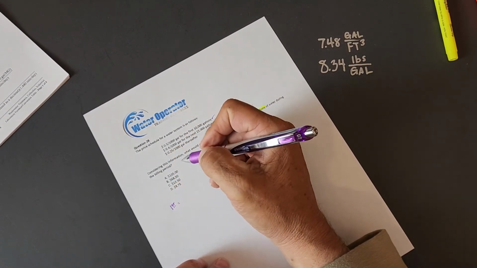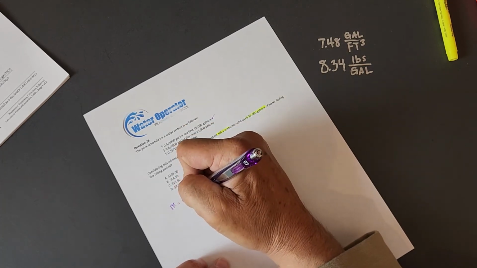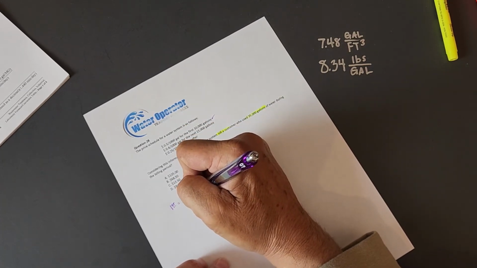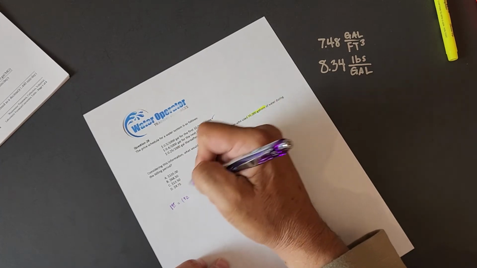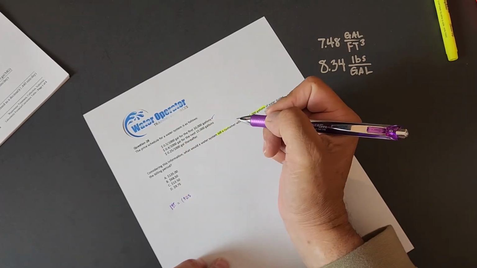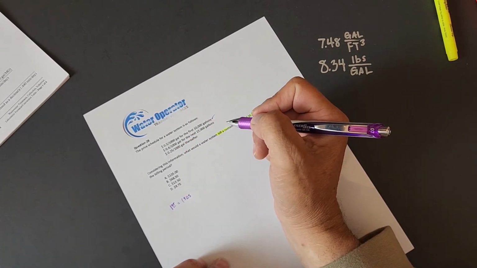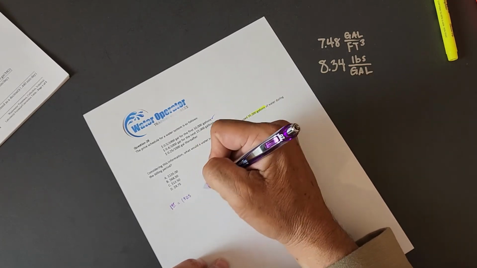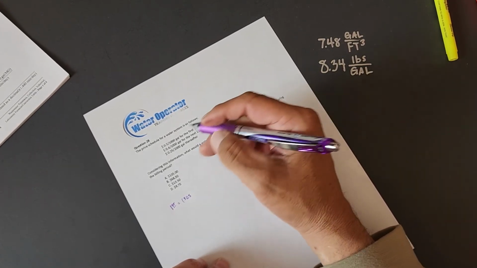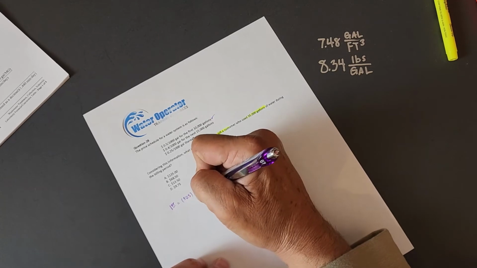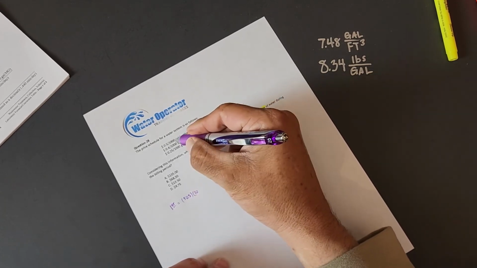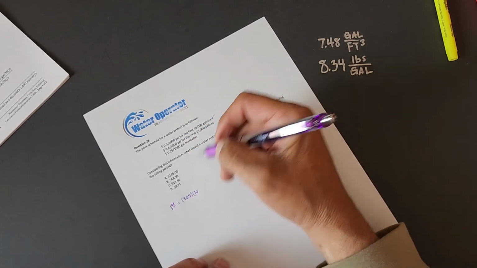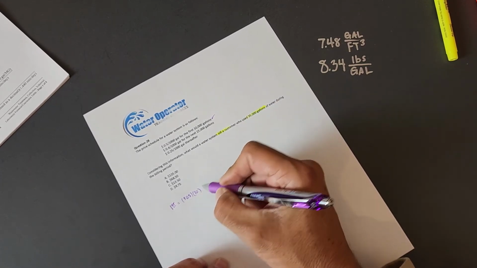First equals, did I say 5 cents? It's 50 cents per 1,000 gallons for the first 10,000 gallons. The unit of measure is per 1,000 gallon. There's 10,000. So we're going to multiply 50 cents times 10.